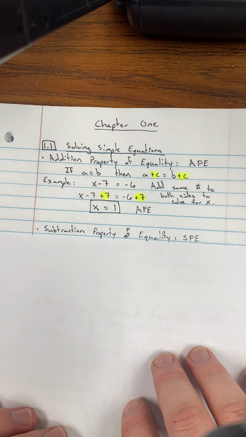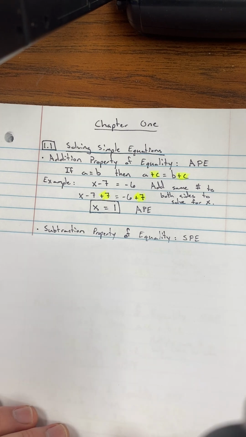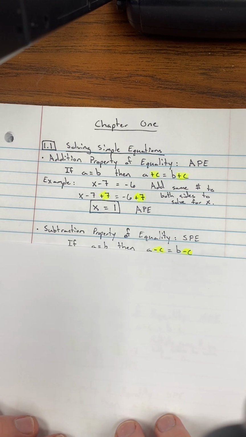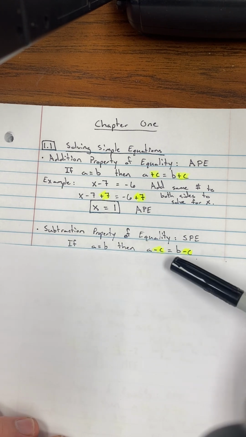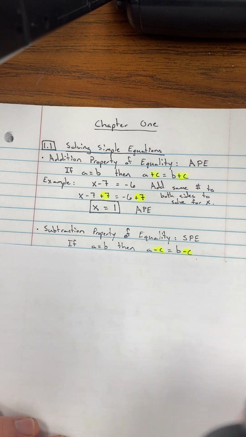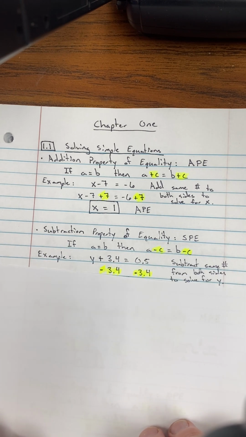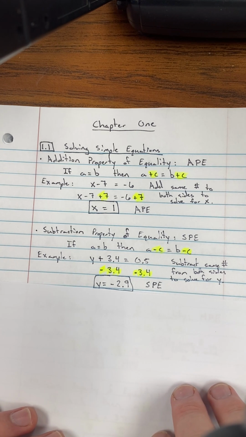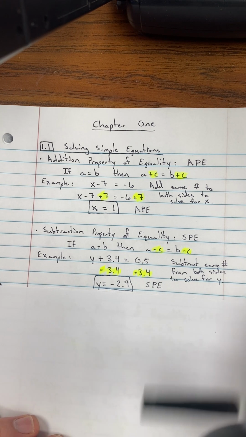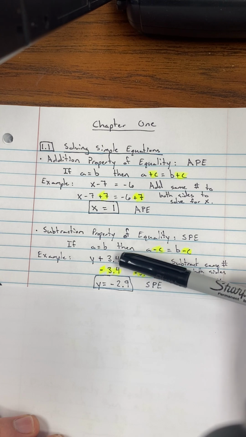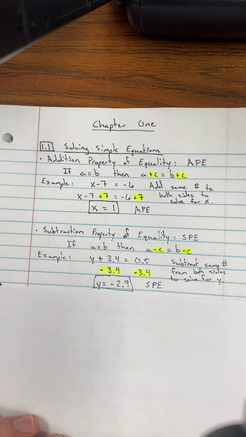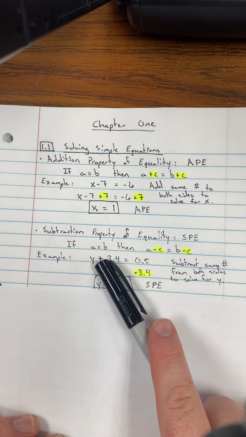Very similar rule for subtraction property of equality, and we call this the SPE, okay? And it's the same kind of rule, but instead of plus, it's minus, right? And as we look at an example of this, we can see that we want to subtract the same number from both sides. And we use this property when we're adding.